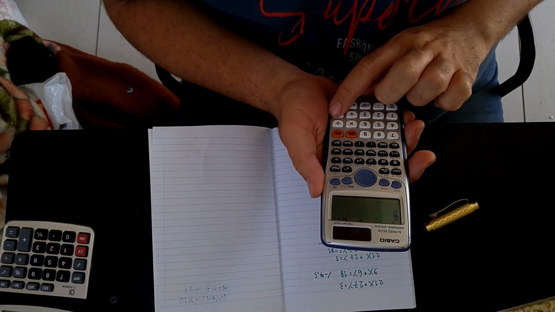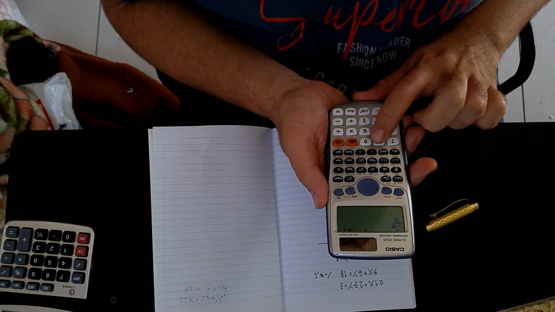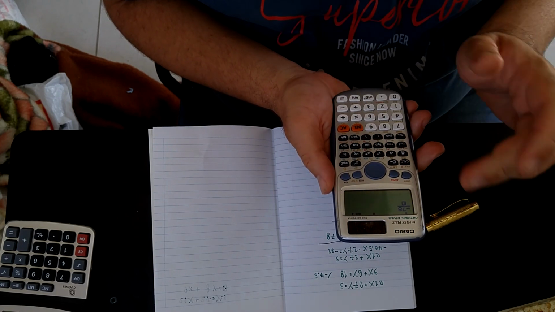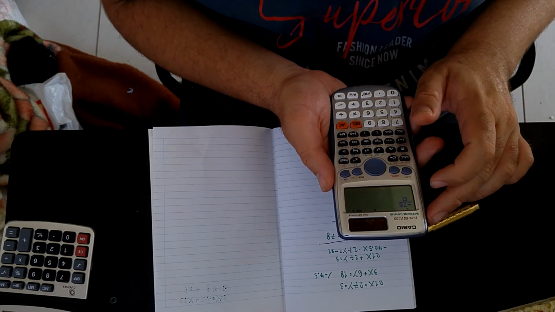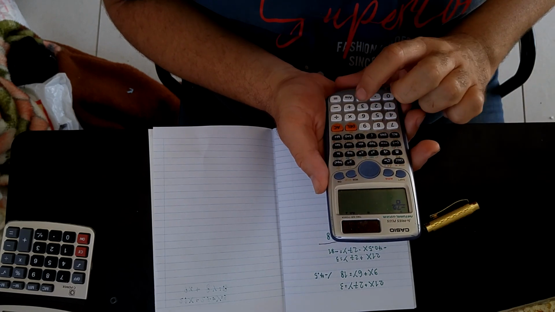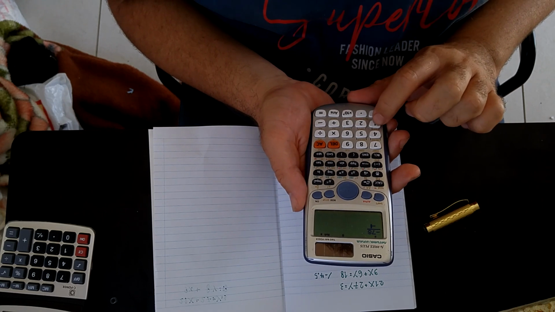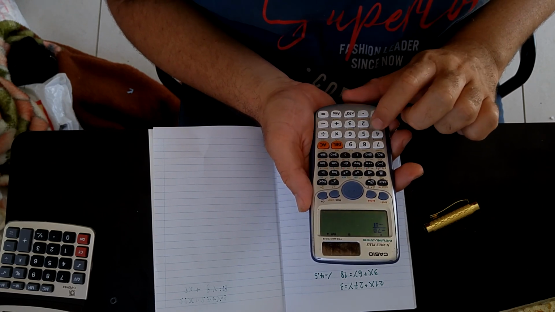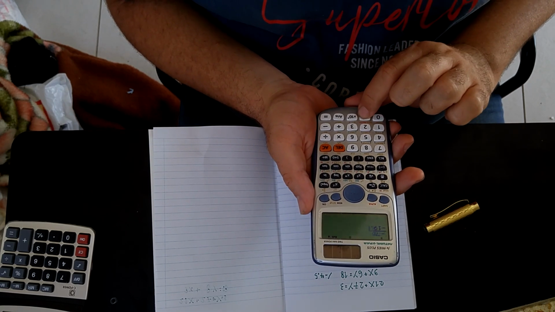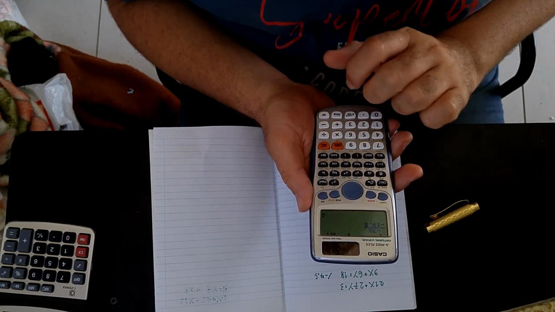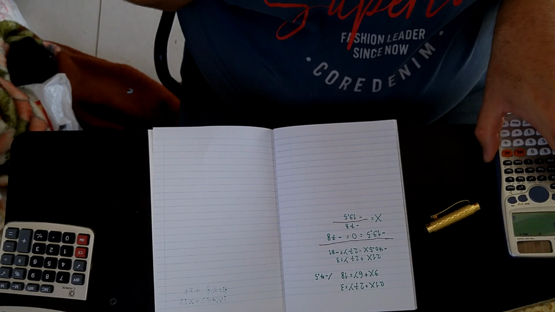Just to make sure, I'm going to write negative 78 divided by negative 19.5. That's going to be 4. Let's see. Yes, it's 4.